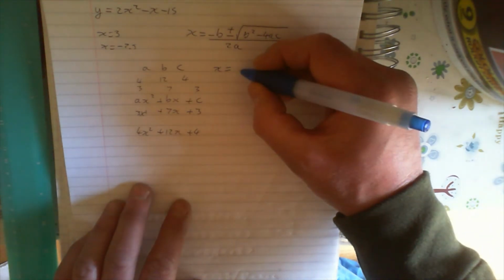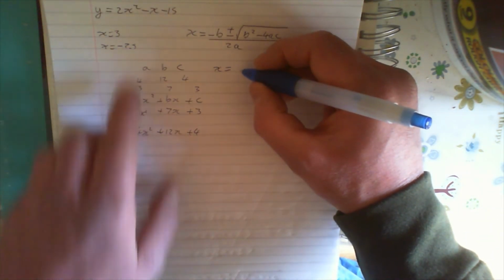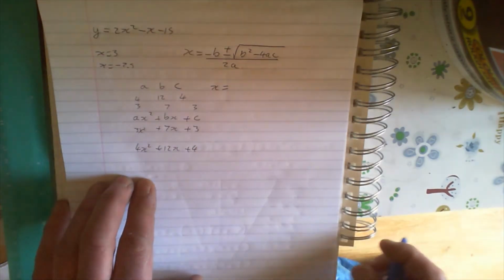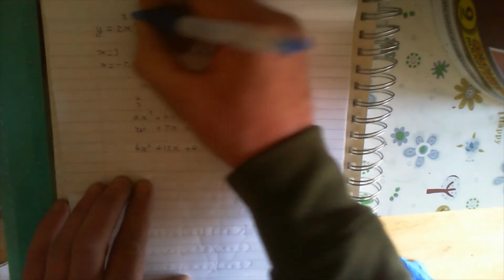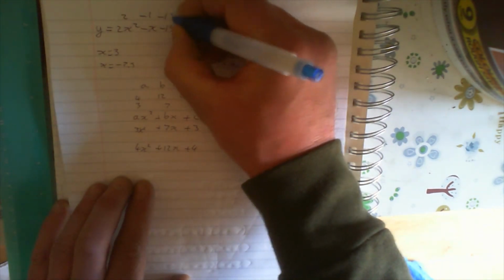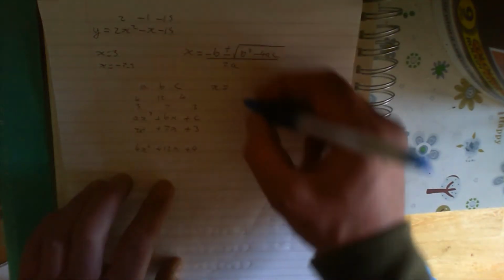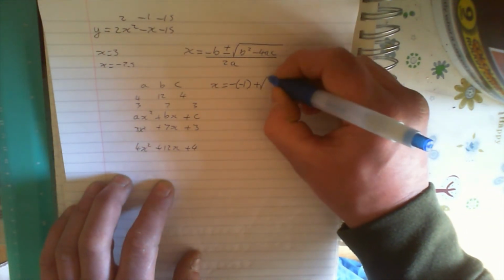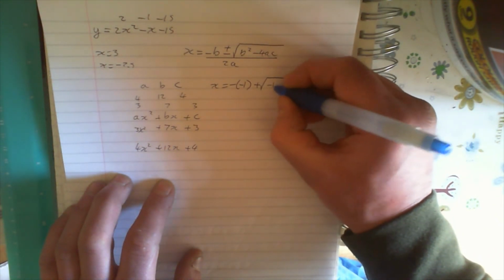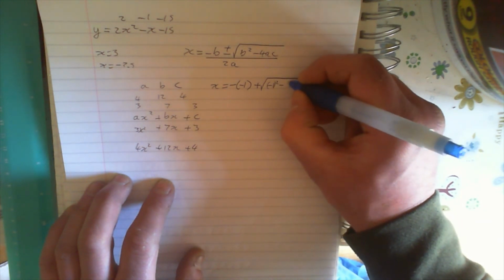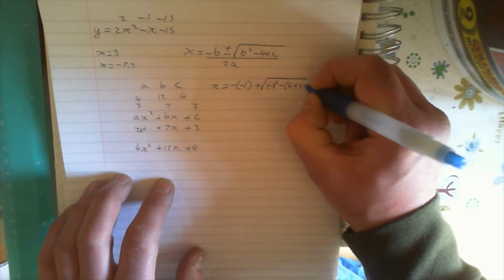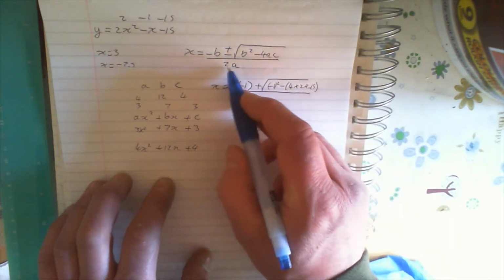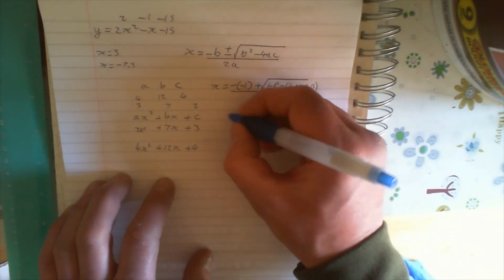So the first one is going to be minus b. So this one here we've got, can we see that up there? This is going to be 2, that's going to be minus 1, that's going to be minus 15. So minus minus 1, and we'll go for the plus 1 first. Plus the square root of minus 1 squared minus 4 times 2 times minus 15, all divided by 2 times a, which is 4.